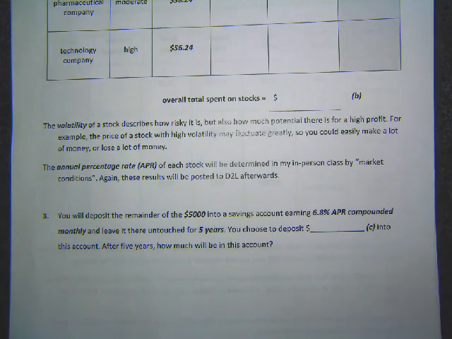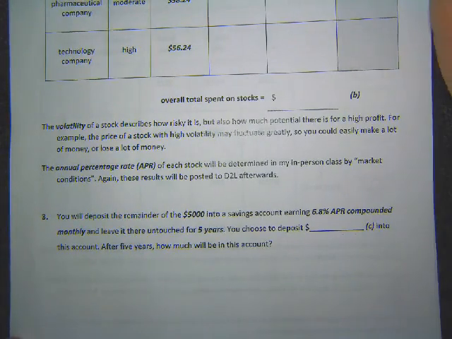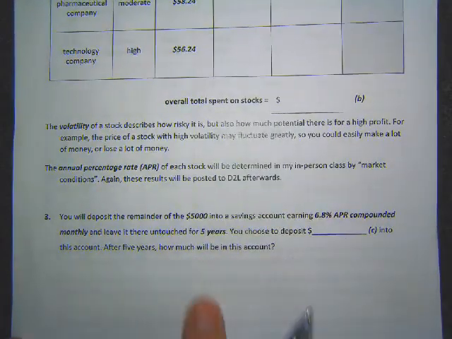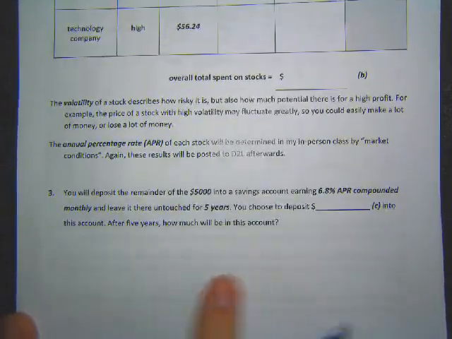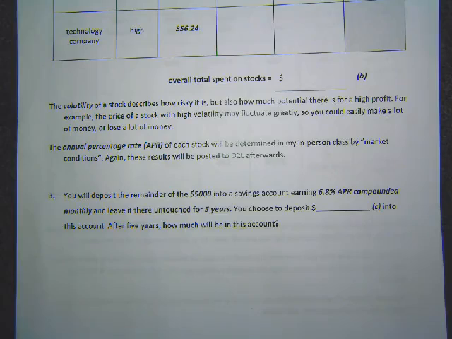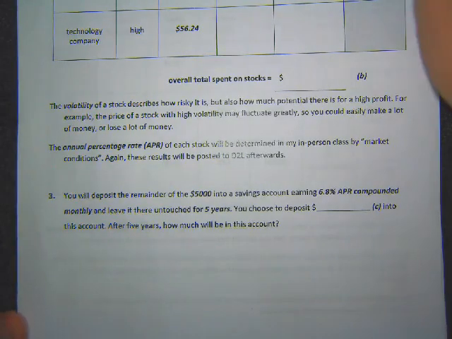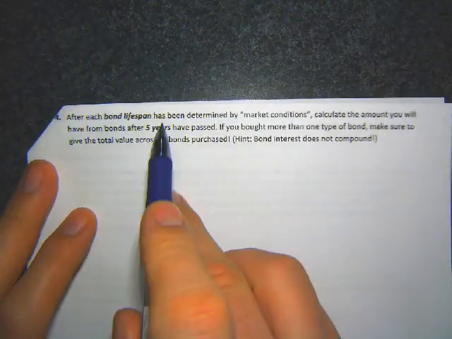So now you've decided how to invest your money. We're going to look at 5 years from now what this account will be worth. So here you just have to do your future value compound interest. We're plugging a chunk of money in here and just letting it sit for 5 years. On the next page, we have to figure out how much our bonds are worth.